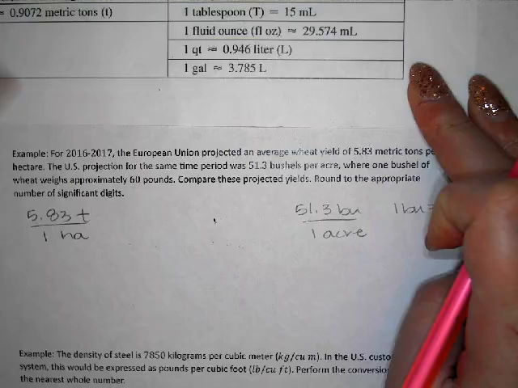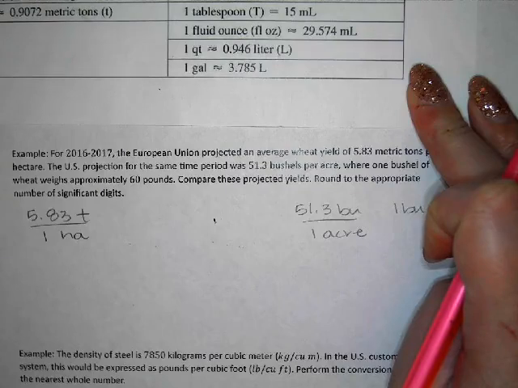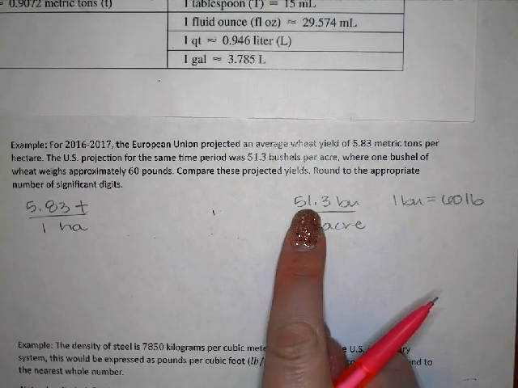So let's see. We've got 51.3 bushels per acre. And they told us how many pounds this is, so let's see how many pounds per acre we have.